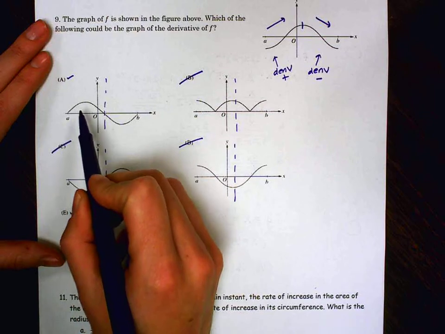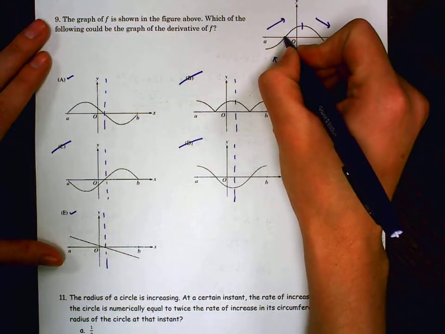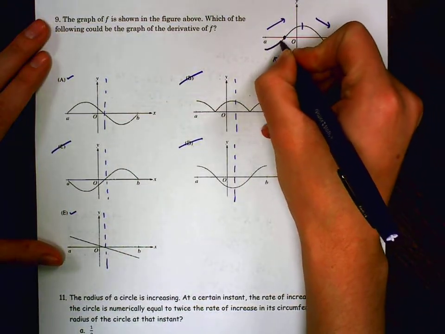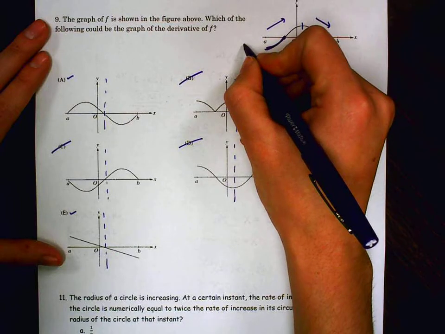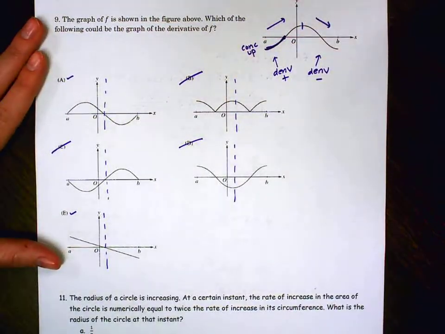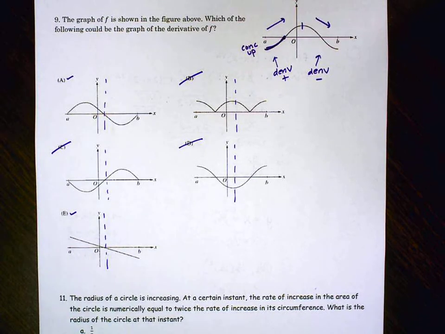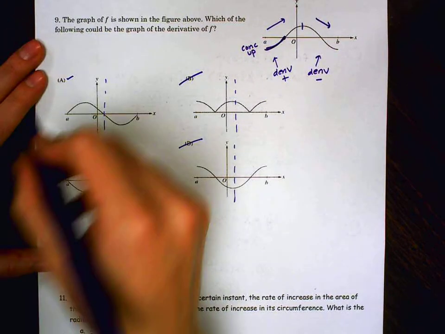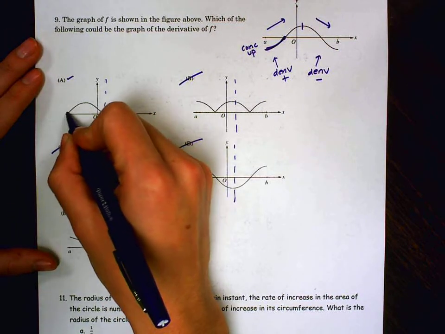So for instance, you'll notice from here to here, I'm concave up, which means the second derivative is positive, or in other words, the slope of the derivative function should be positive. So notice from here to here, I'm increasing, the slope is positive.